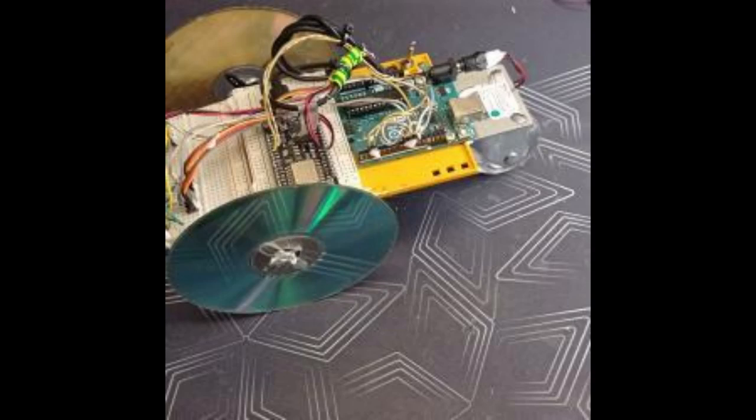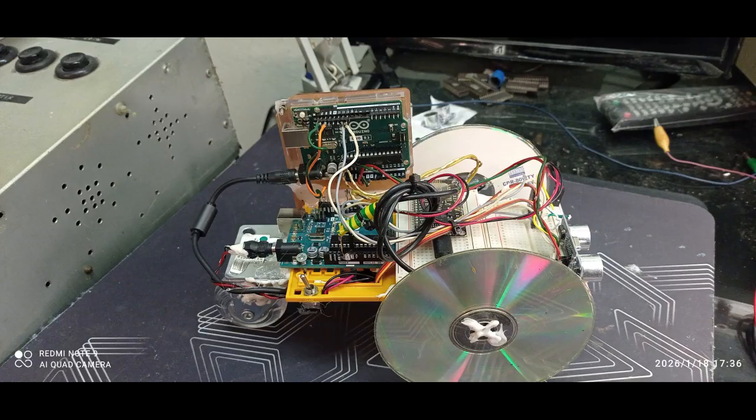Engineering solution. This is the robot with one Arduino Uno. It does all the motion, communication, and scanning. There are delays.